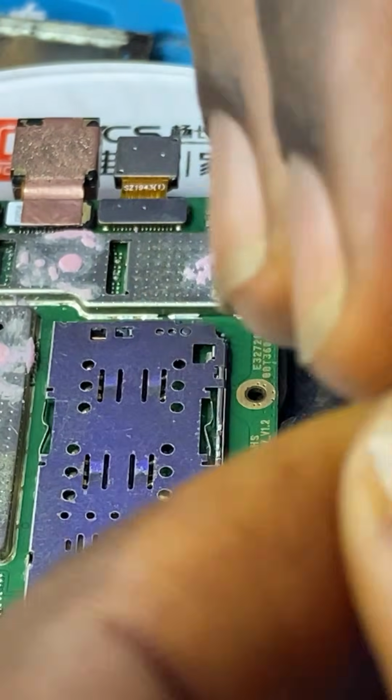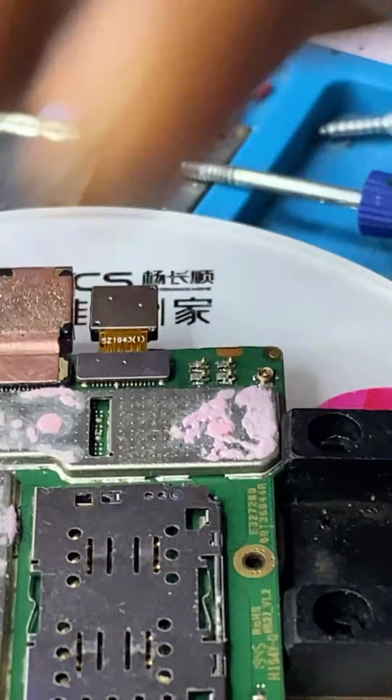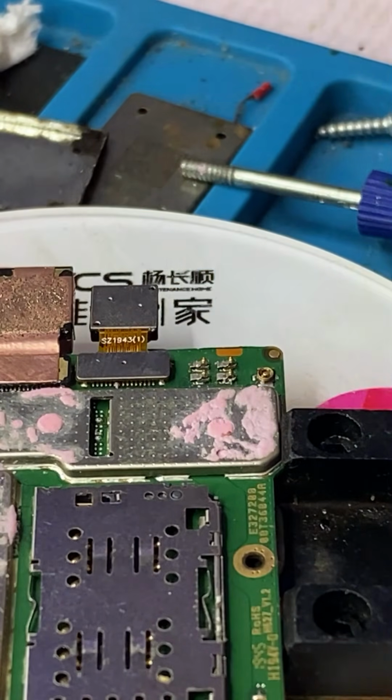So guys, I'm going to connect this one. Hold this thing for me. Yeah, this one.